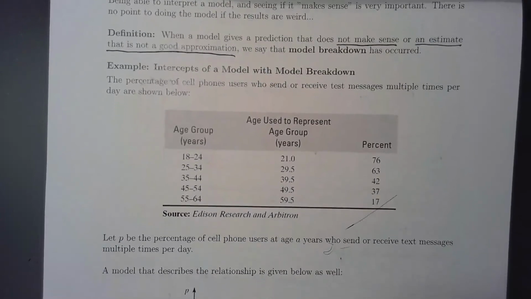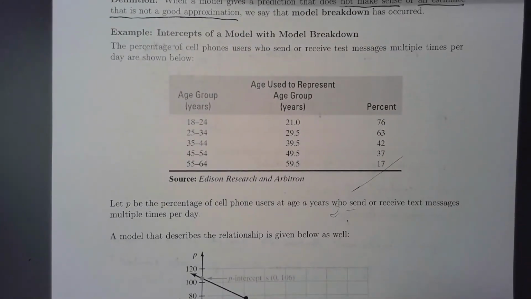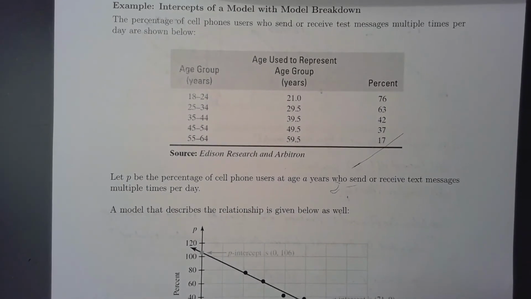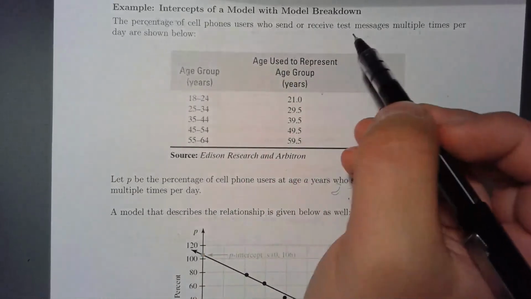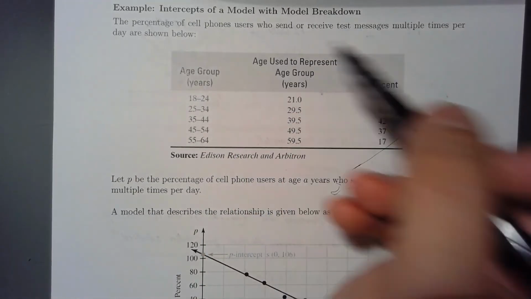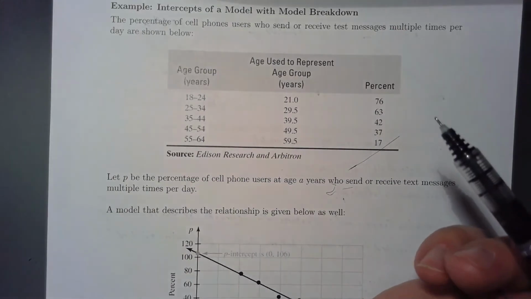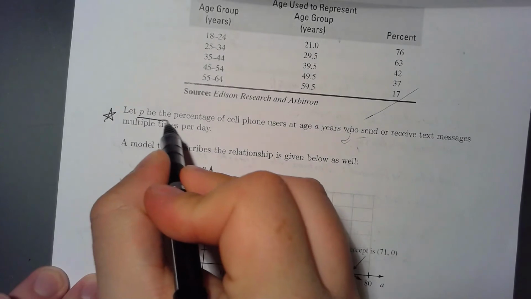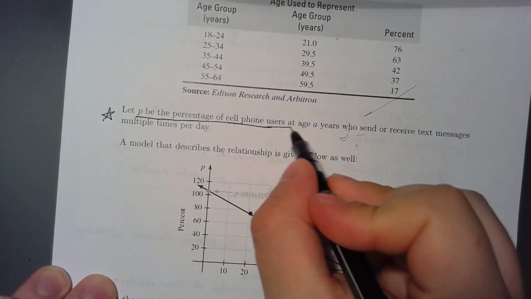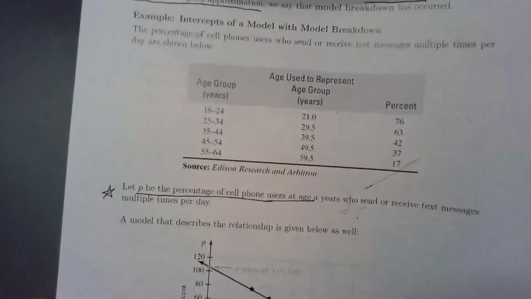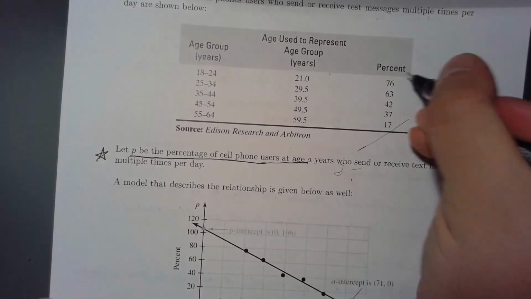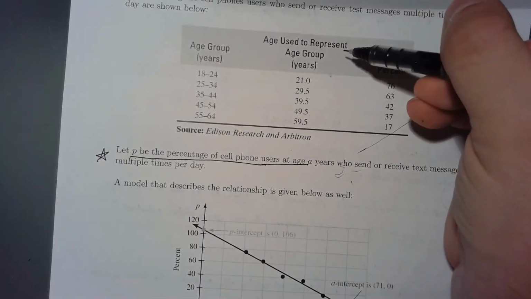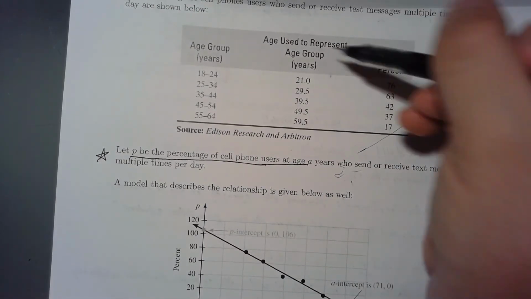Okay, let's look at another type of data set. This data represents the percentage of cell phone users who send or receive text messages multiple times per day. Here's the variable's description right here. The problem tells you right now. We're letting P be the percentage of cell phone users at age A. So P is the percent, so this is the variable P. And the age, to represent the age group in years, is right here, age A.